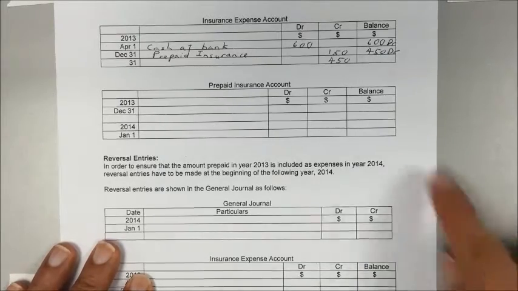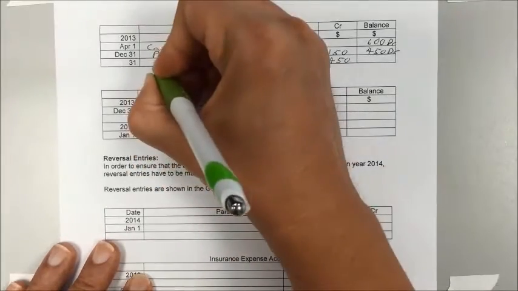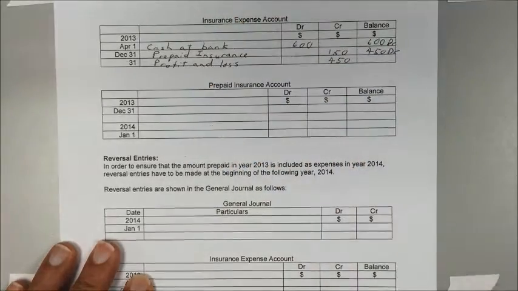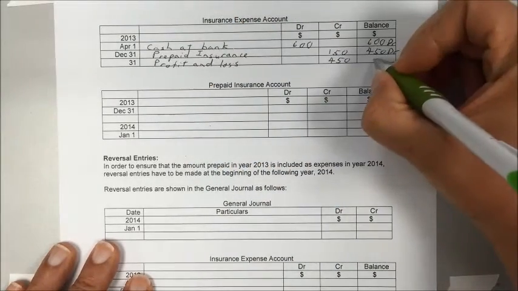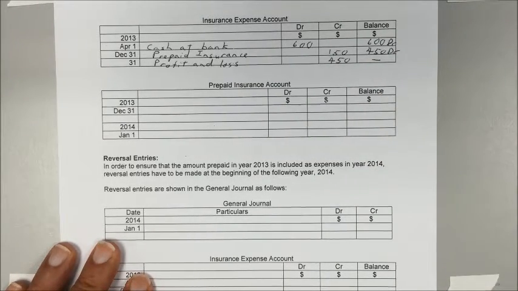So we write 450 here. The account that we debit is profit and loss. So we are going to put a 0 or the dash in the balance column because we have transferred the balance to the income statement.